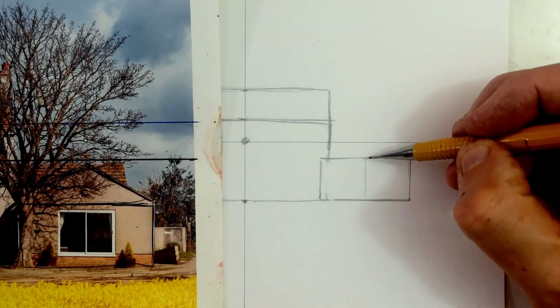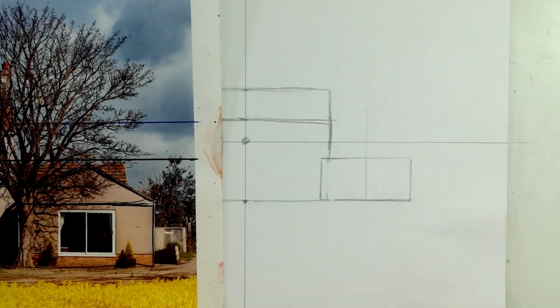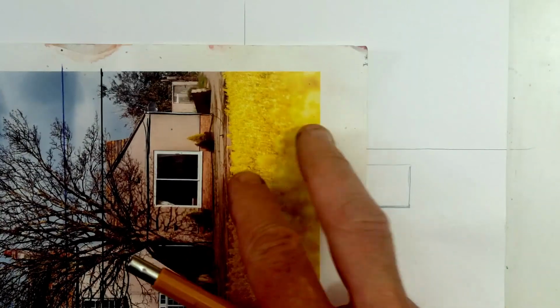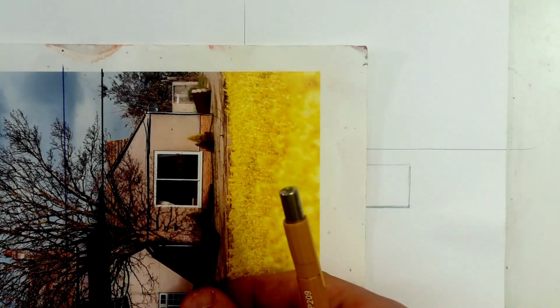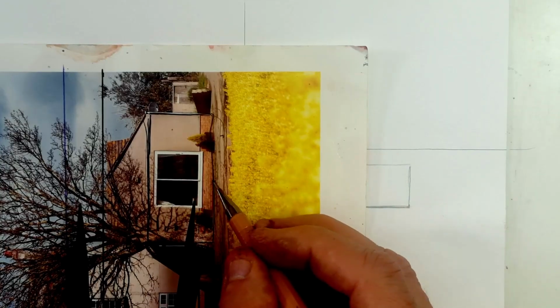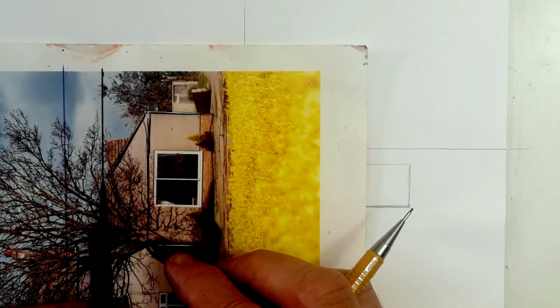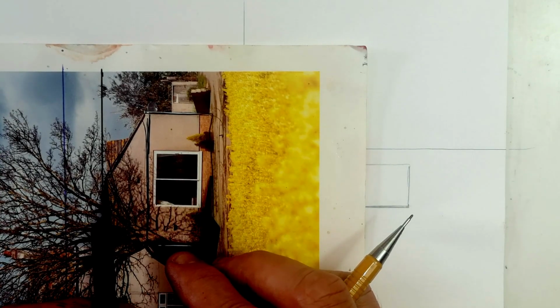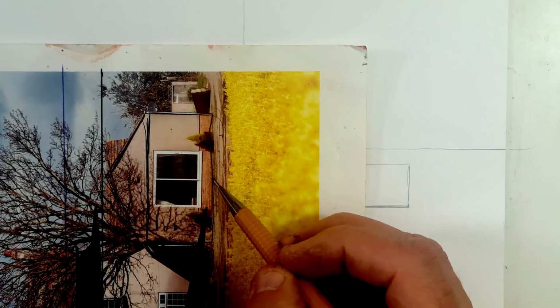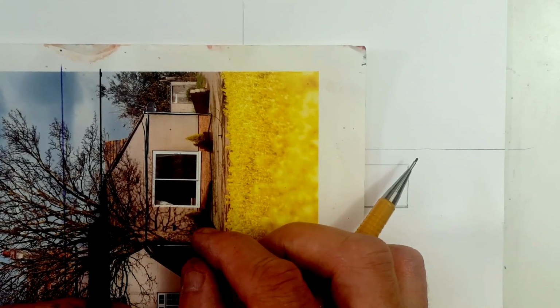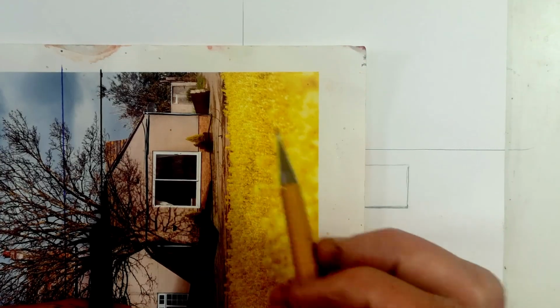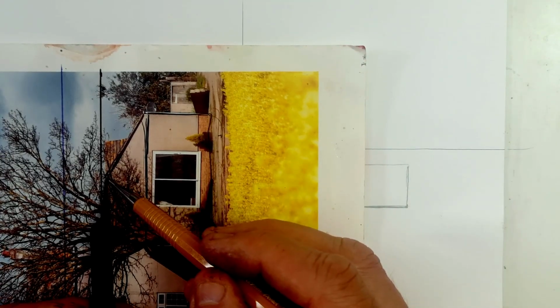And then you'll put a line up, and then all we need to do here is put a line from the bottom, I'll put the pointer, at the base of the building to the apex of that roof.